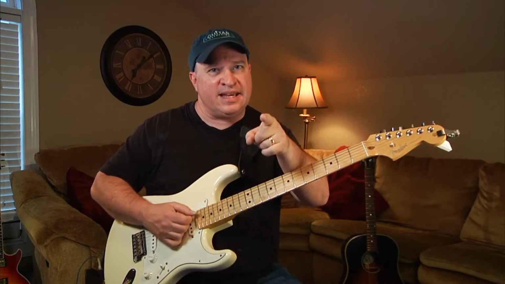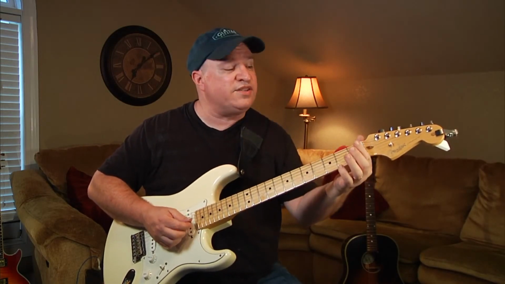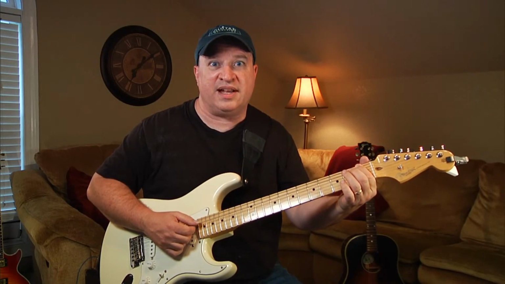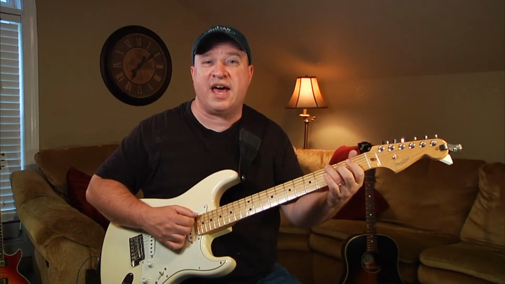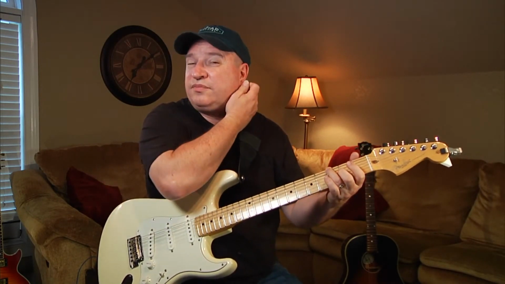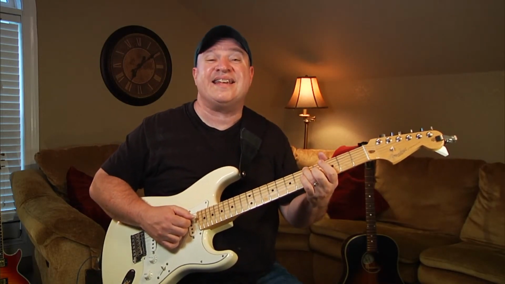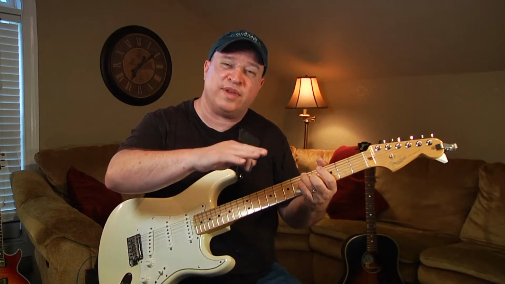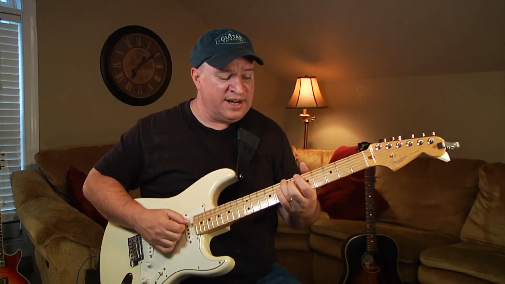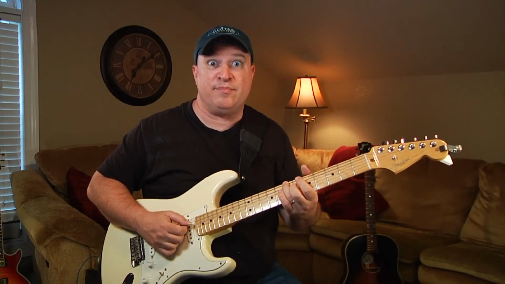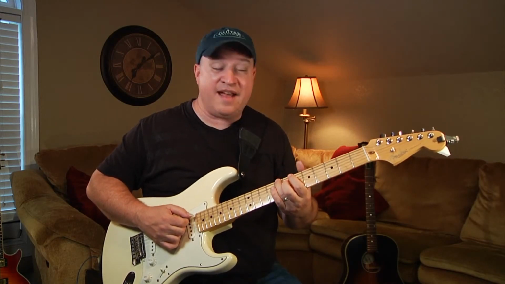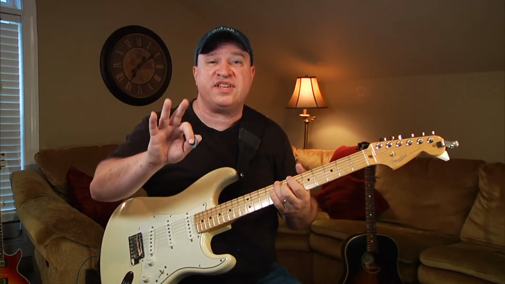Ready? E. 1st fret. What is that? That's an F. 3rd fret. What is that? G. 5th fret. What is that? That's an A. Remember, the musical alphabet goes from A to G and then just keeps repeating. 7th fret. That's a B. Half step, just 1 fret up for the C.